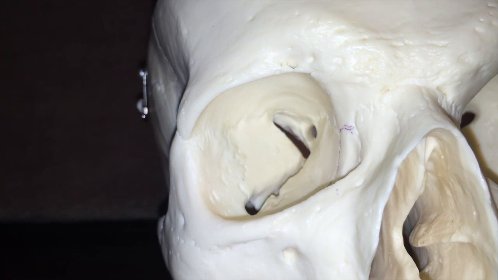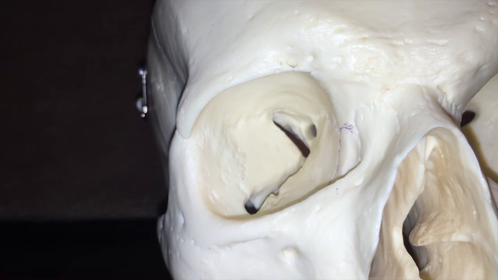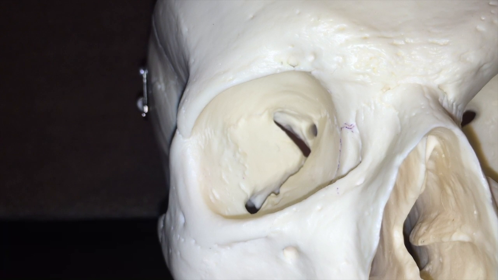Damage to the trochlear nerve results in double vision and inability to rotate the eye inferolaterally. Damage to the abducens nerve can cause internal strabismus. The eye turns medially.